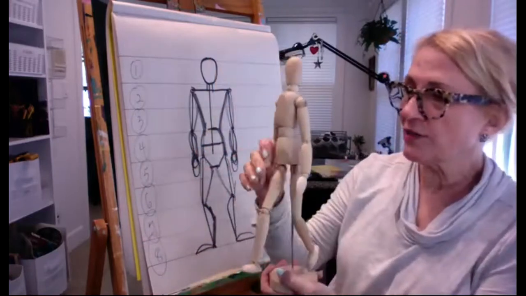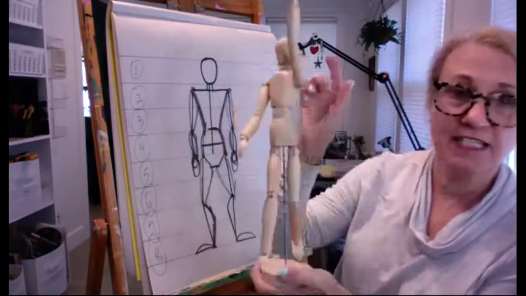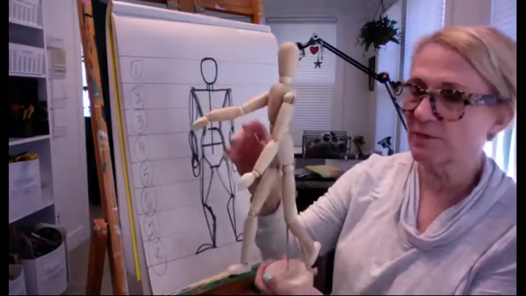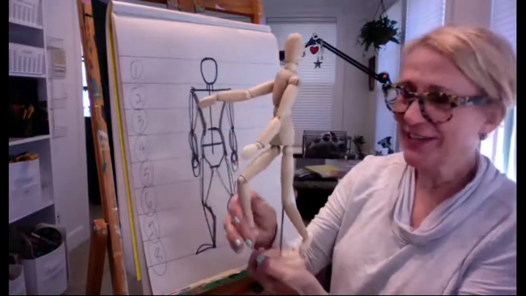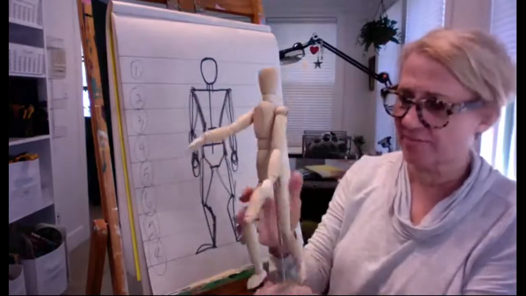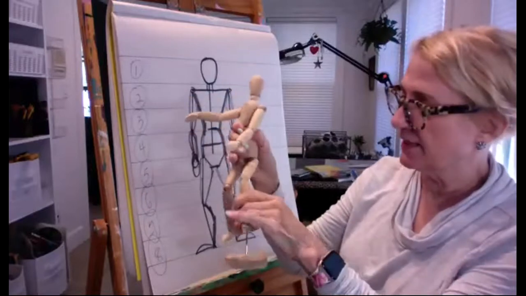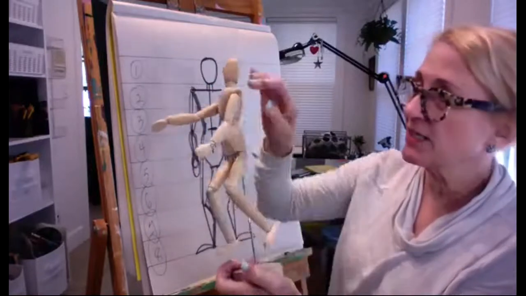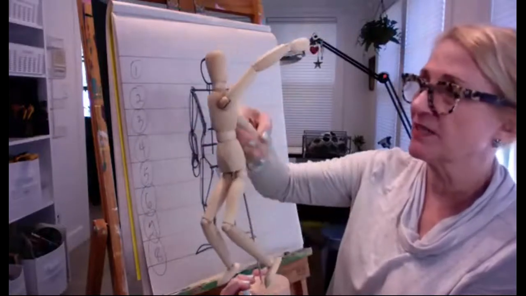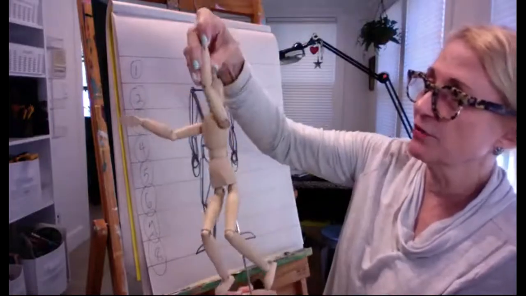But if you want to practice the figure in motion, this is a handy little thing that you can rearrange. It's almost like the movable Barbie doll, but her proportions are fantastical. They're not real life proportions. But she does move and bend like these figures. But to get the body in motion, not that some of our bodies can do some of these shapes that we can bring this little figure into.